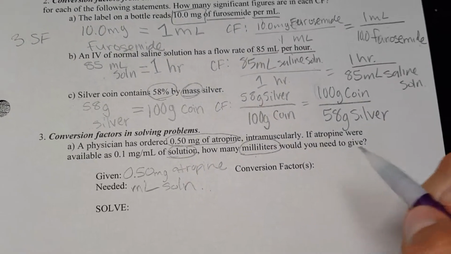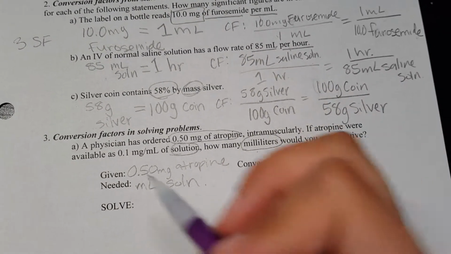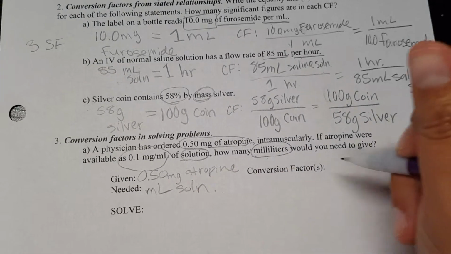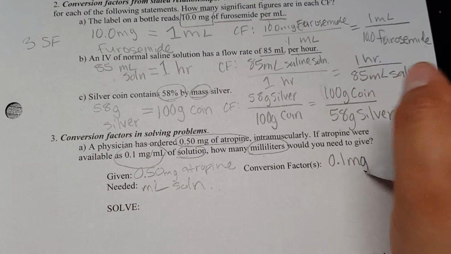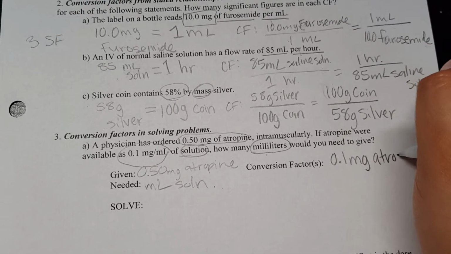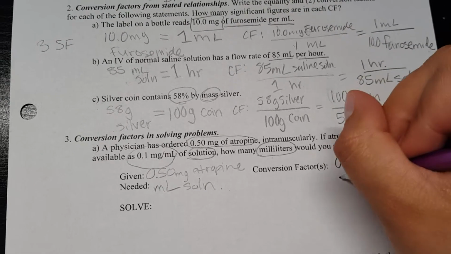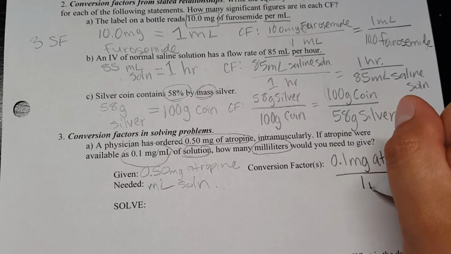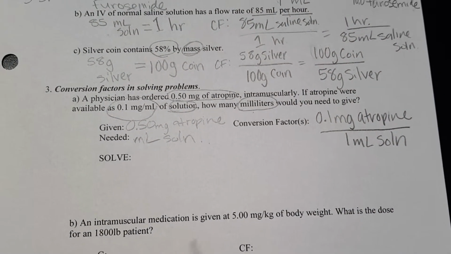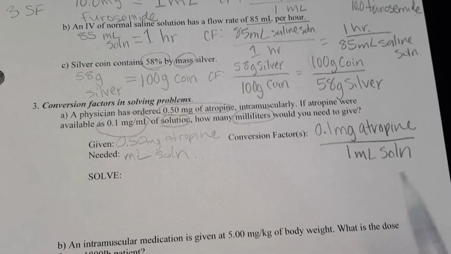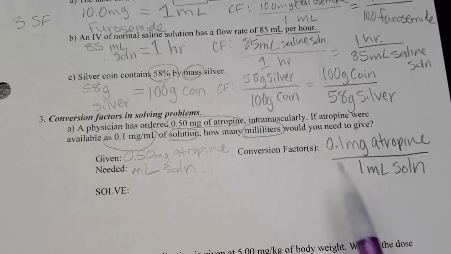Our conversion factor will be right here, 0.1 milligrams atropine per 1 milliliter solution. In order for us to solve, we are going to use our conversion factor and our given.